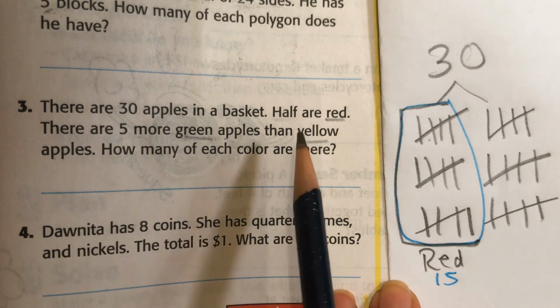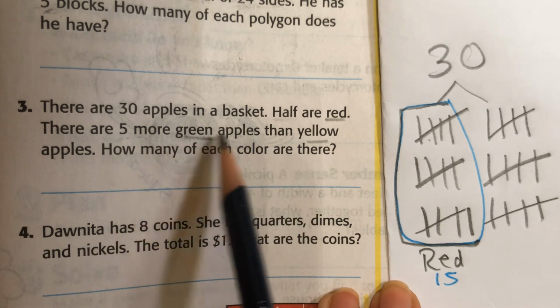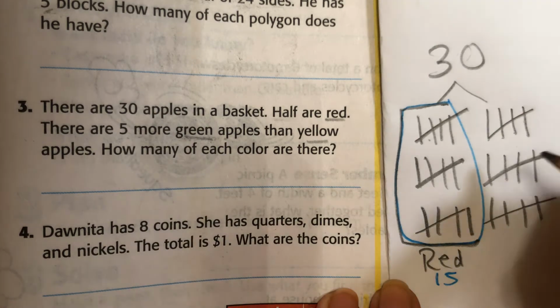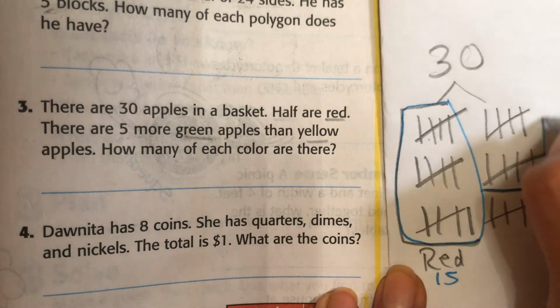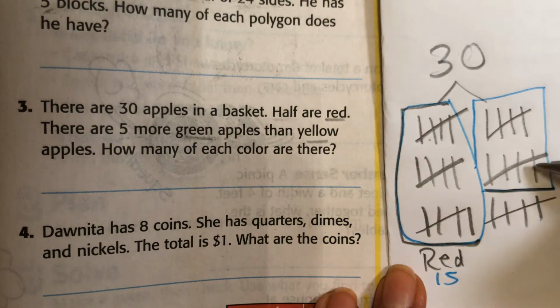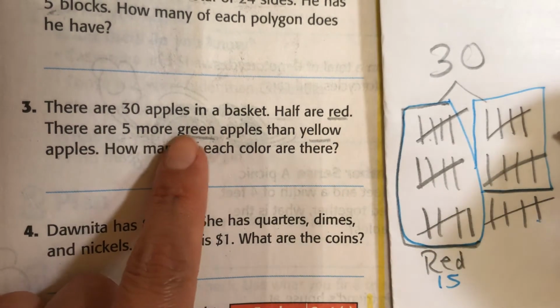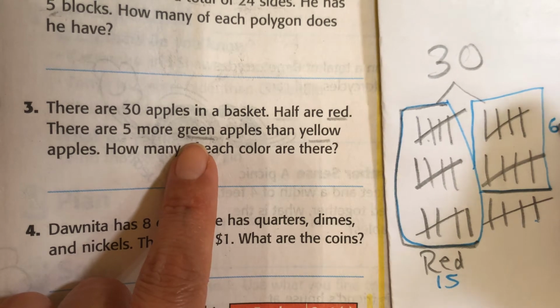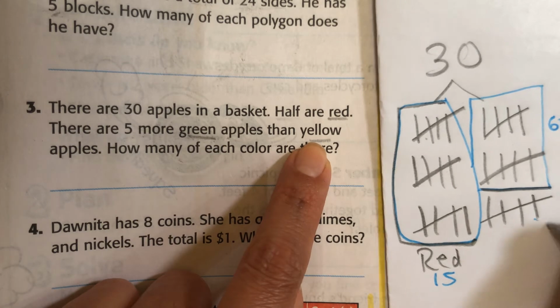On here it says that 5 more green apples than yellow. So let me see. There you go. Isn't this 5 more than this? This is 5 and this is 10. This is 5 more than this. So there are 5 more green apples. So I have my green apples over here. And then these are my yellow apples.